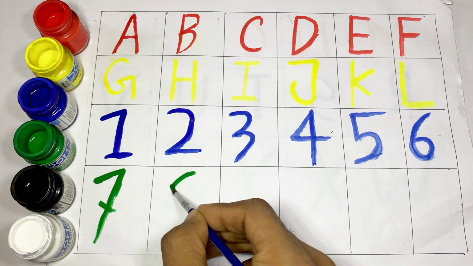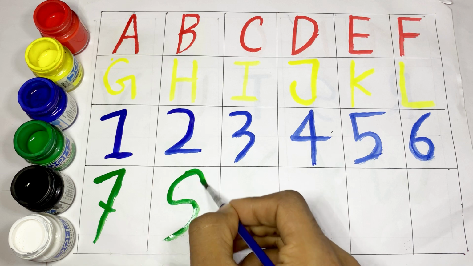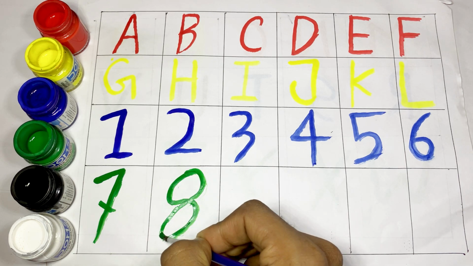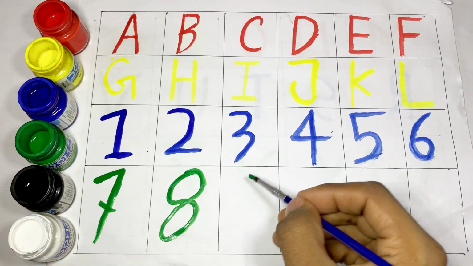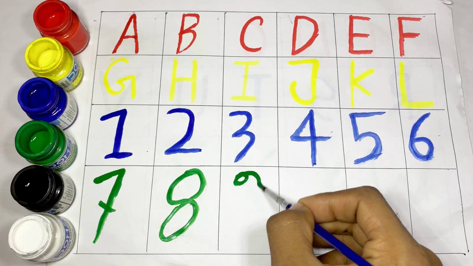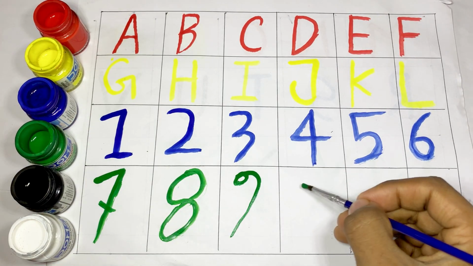8. E, I, G, H, T, 8. Kids, again use green color and draw. 9. N, I, N, E, 9.